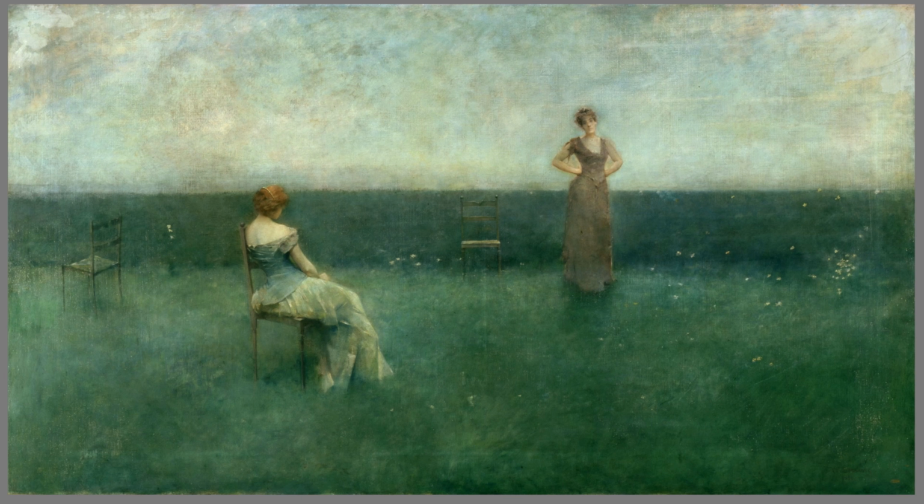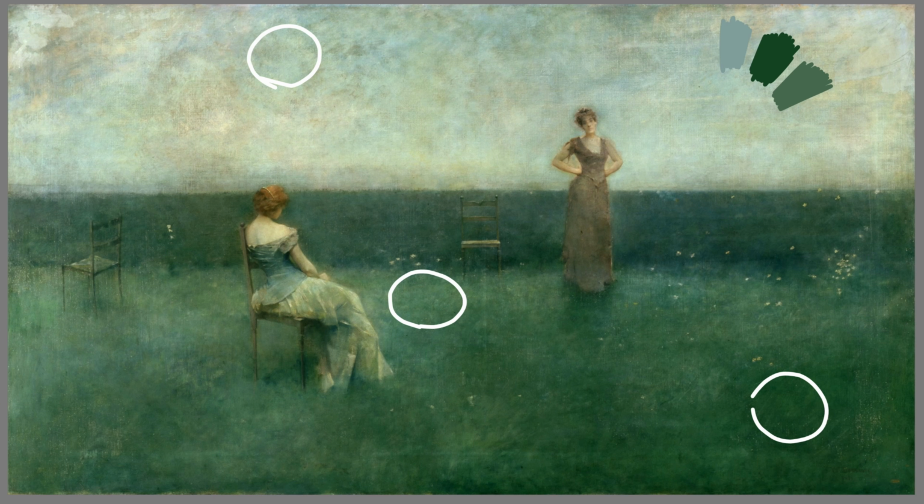We have a fantastic painting by Thomas Wilmer Dewing. Here we have a highly analogous color scheme. We have lots of greens, we have lots of blues, we have lots of blue greens, and of course we have a typical but desaturated blue in the sky. All these colors then have a relatively tight relationship in a color space. But are they all alone? Is it almost a monochromatic composition?